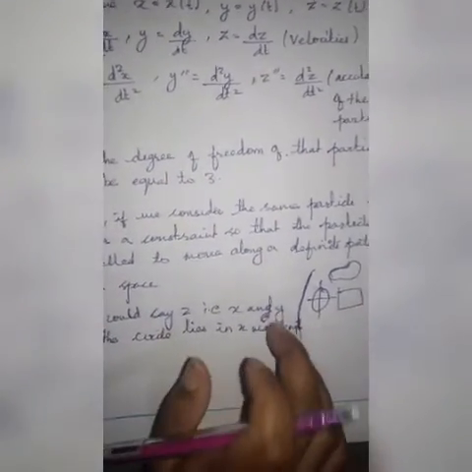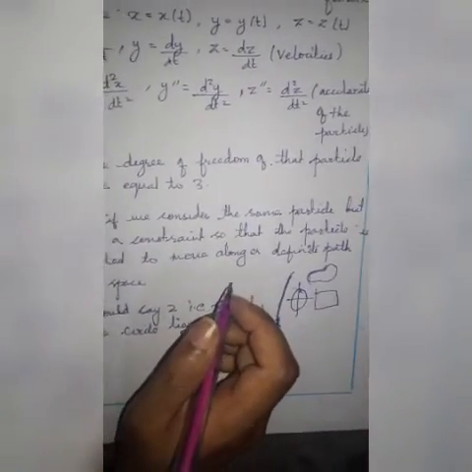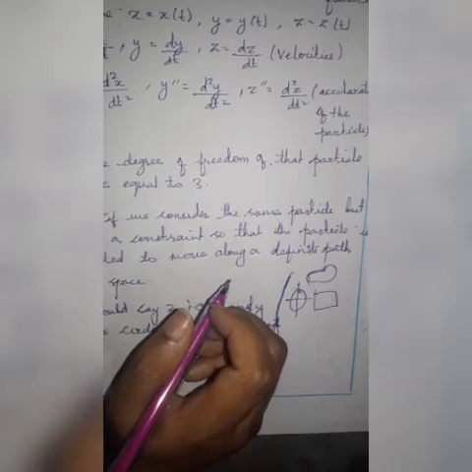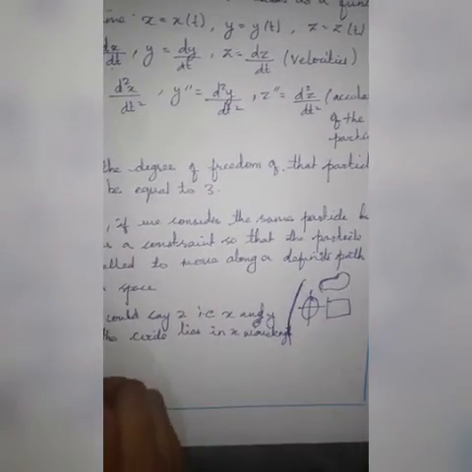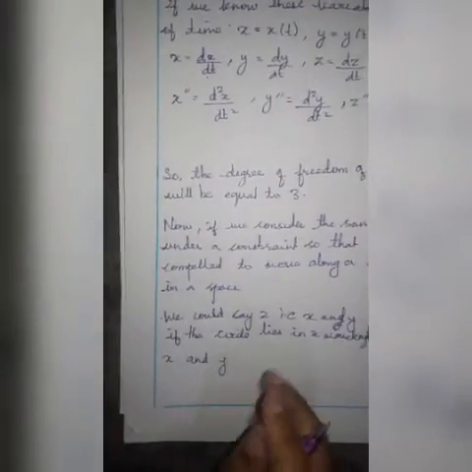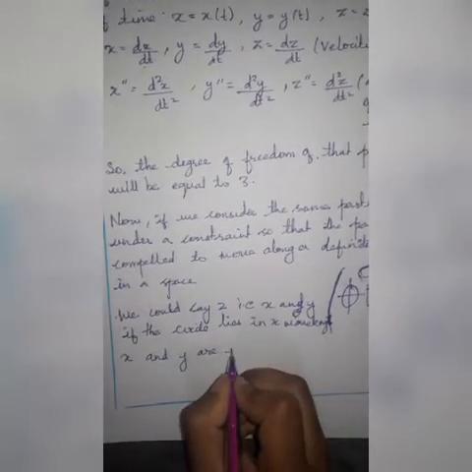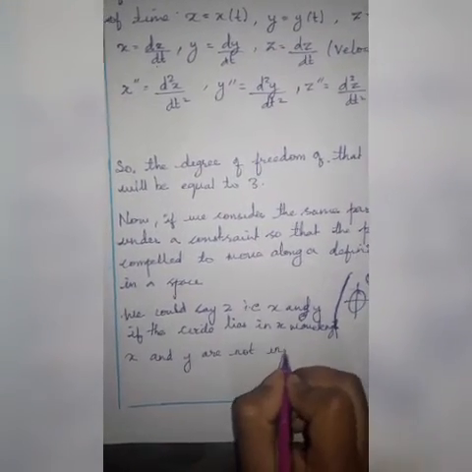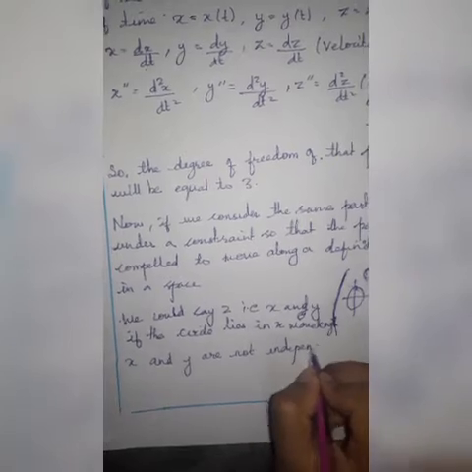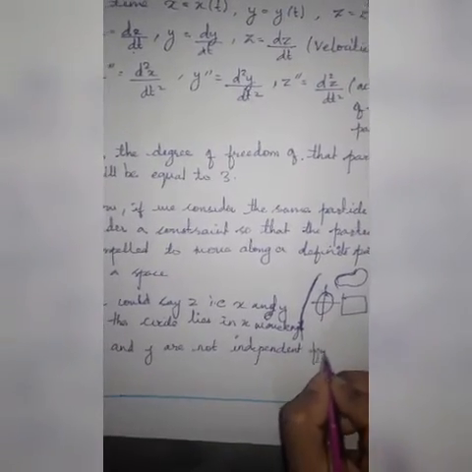In fact, 2 variables x and y are definitely needed to describe the motion of the particle along this circular path, but in that condition x and y are not independent from one another.